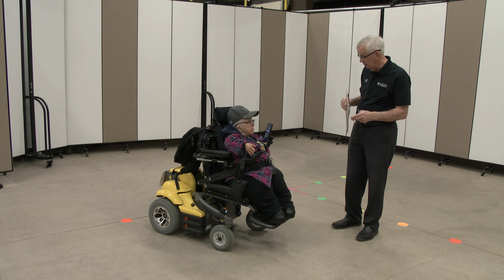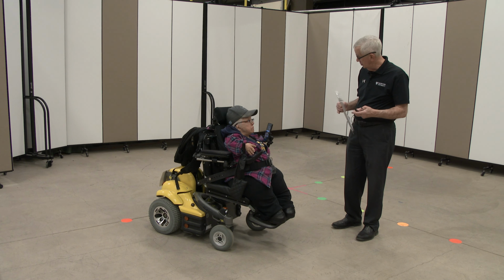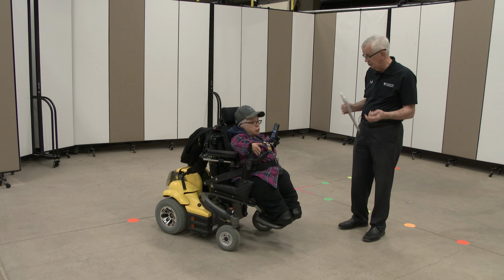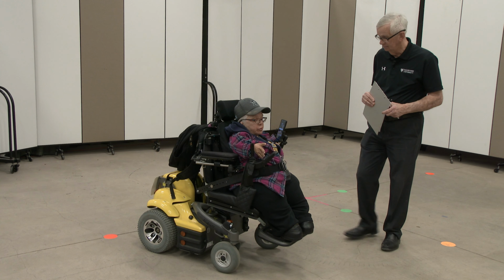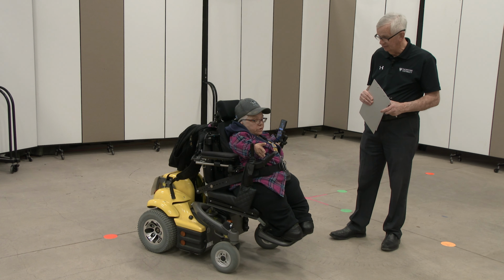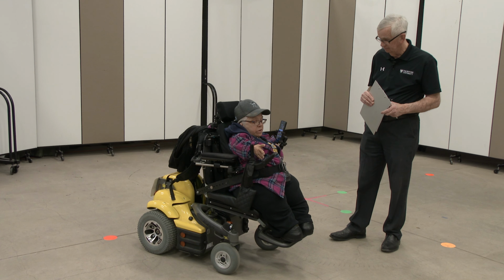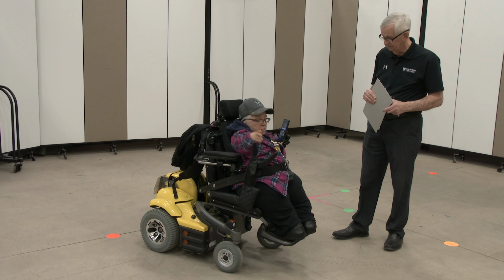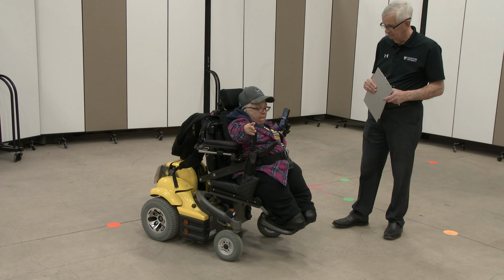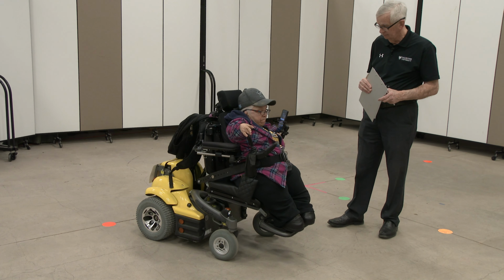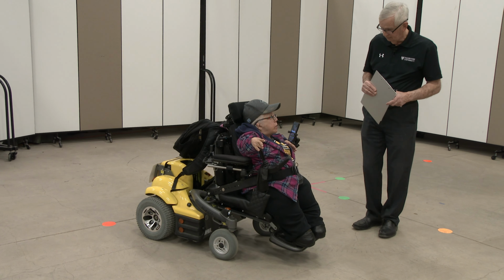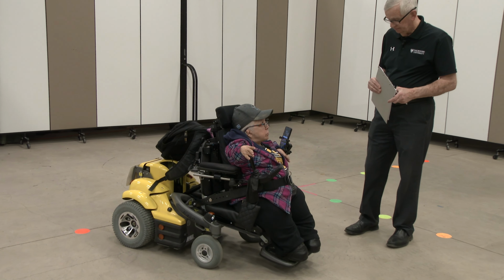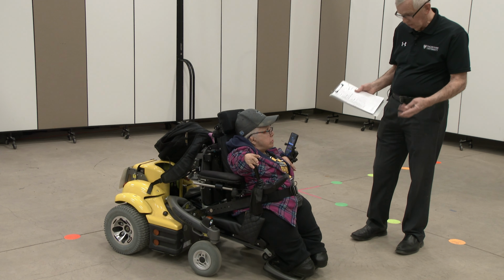So does your chair allow you to change the position of your body in different ways? Yes. Could you maybe demonstrate those for us and tell us what you use them for? Sure. I'll show you the one where I go down to the floor. The seat elevation, yes. Pardon me? It's for me to get out and start walking. Okay, so I get out and walk, perfect.